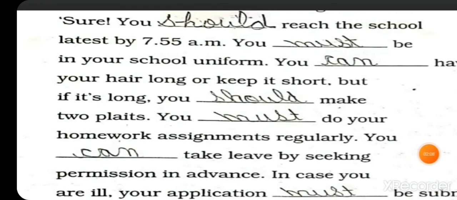You should reach the school latest by 7:55 a.m. and you must be in your school uniform. You can have your hair long or keep it short. But if it's long, you should make two plaits. You must do your homework assignments regularly, and you can take leave by seeking permission in advance.